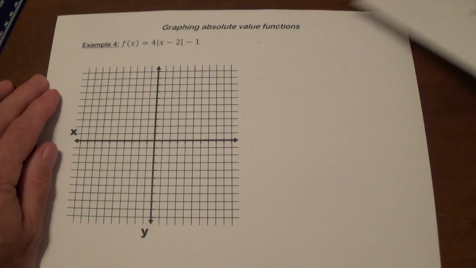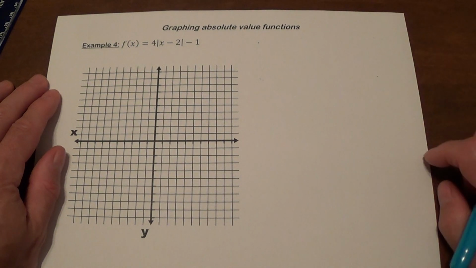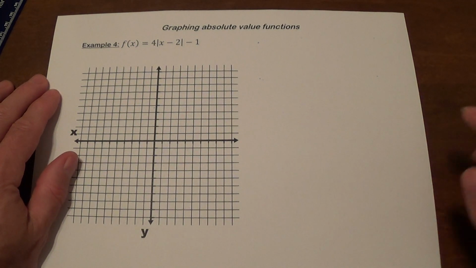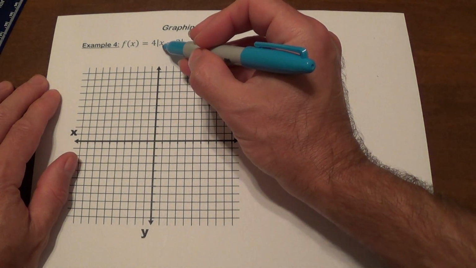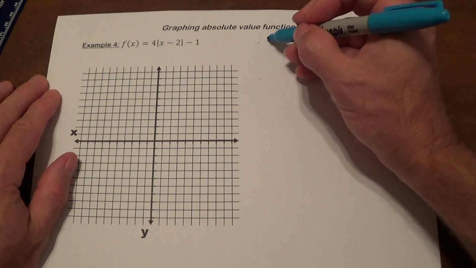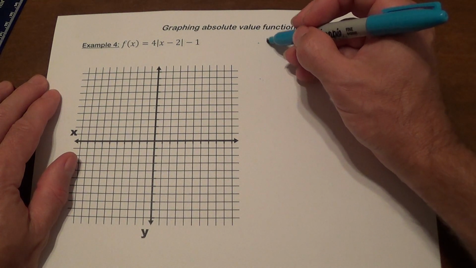Right. Next problem. 4 times the absolute value of x minus 2, minus 1. So what happens here, there are 3 things. The first thing is going to be, we start from x. Minus 2 here is going to be a shift 2 units to the right.